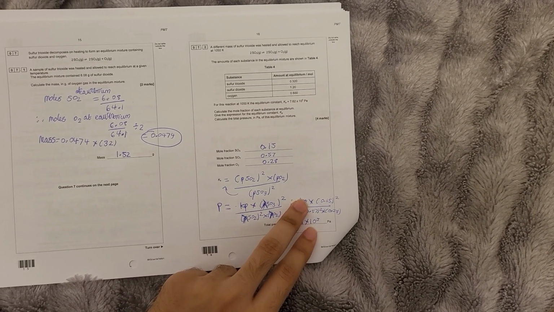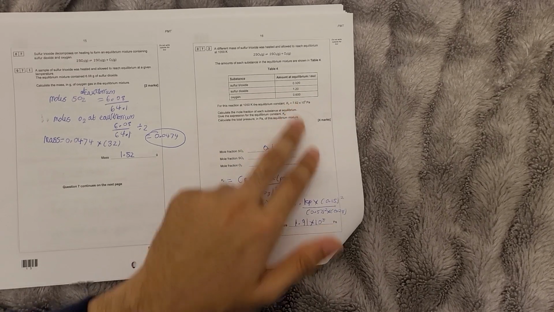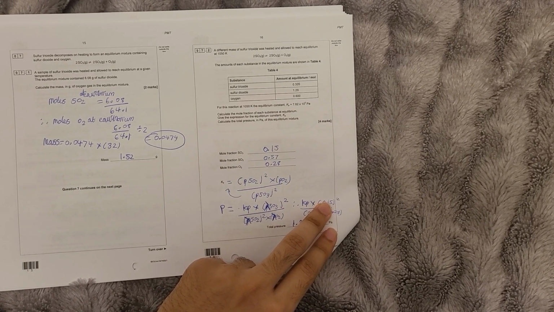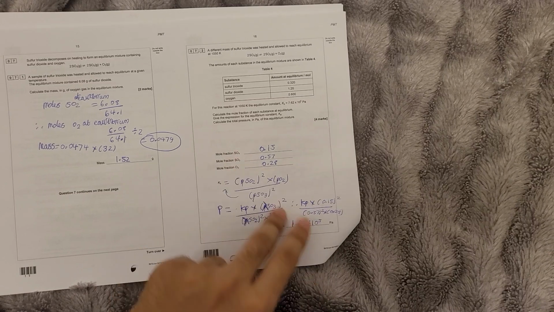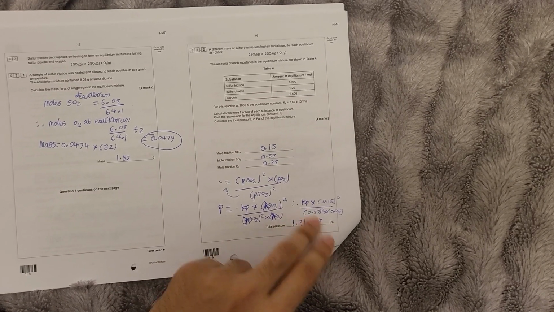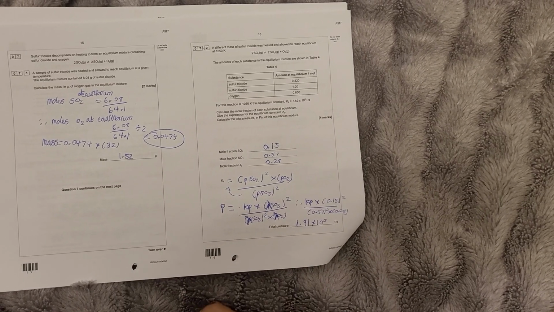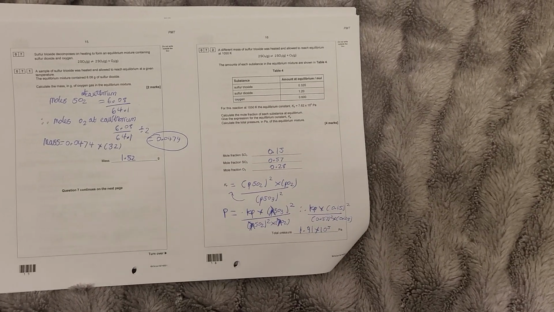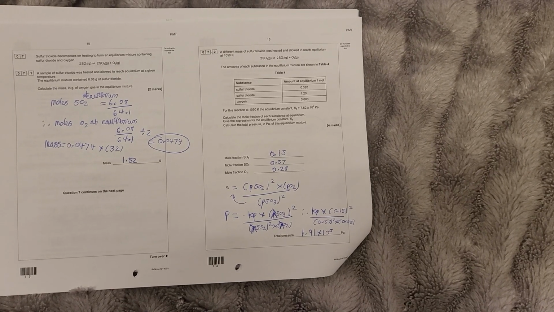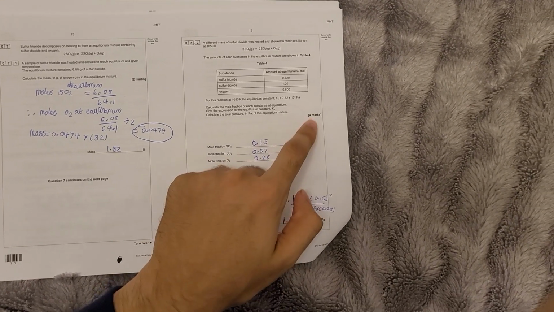P equals Kp, 7.6 times 10 to the power minus 5, times the mole fraction of SO3 squared, 0.15 squared, over the mole fraction of SO2 squared, 0.57 squared, times the mole fraction of O2, 0.28. Get the total pressure. Really important, this kind of question, because it can definitely come up, and you can see it's not that many marks.